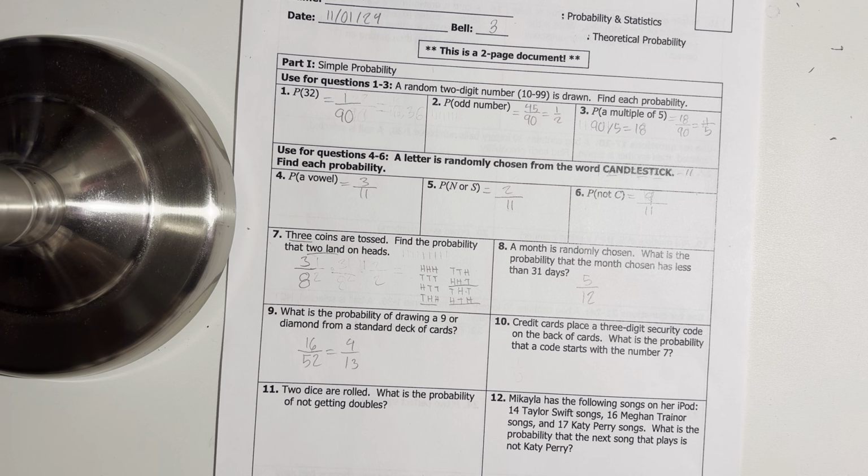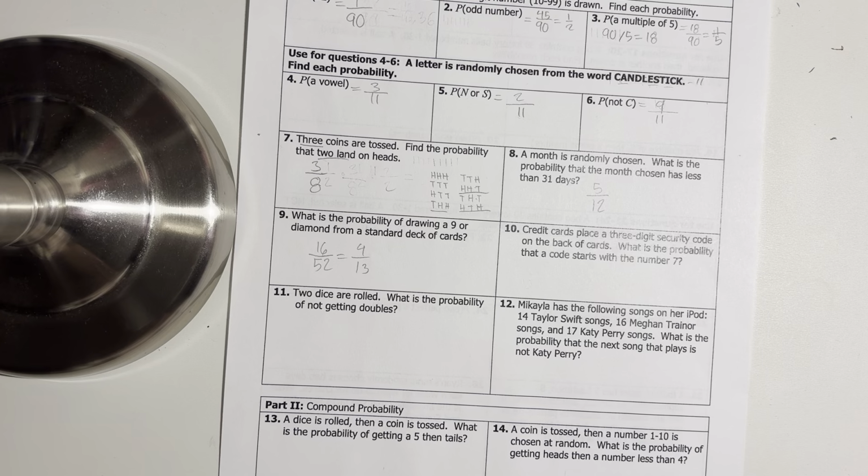So that would be our final answer. It would be 5 over 12 because there are 5 months that have less than 31 days, and we have a total of 12 months in the year. Moving on, number 9.